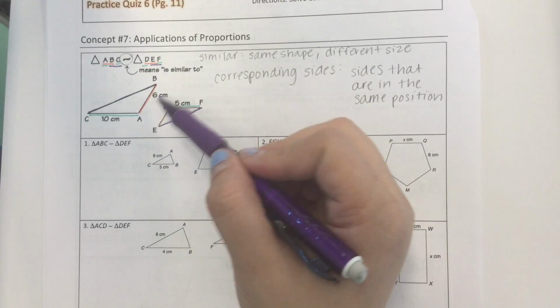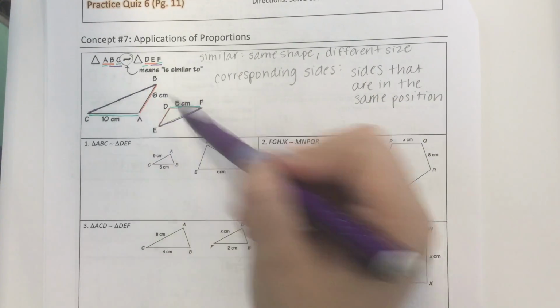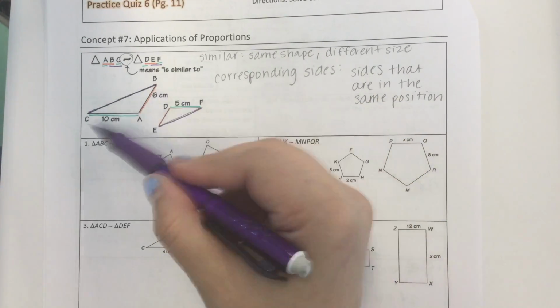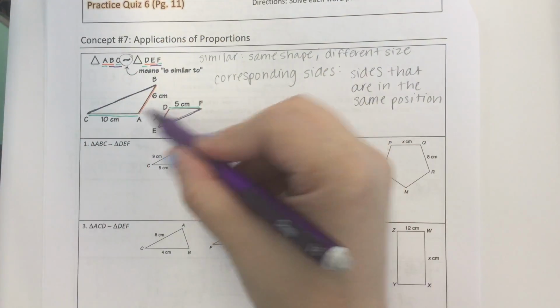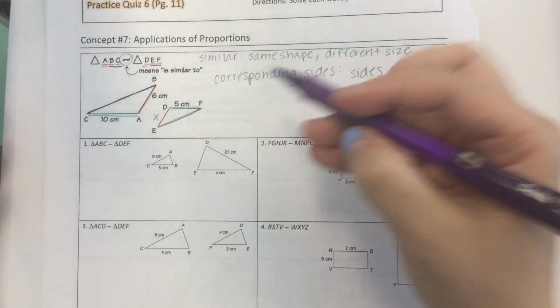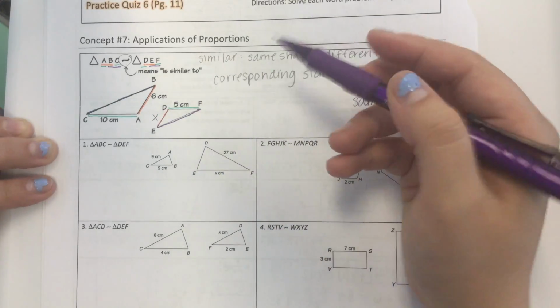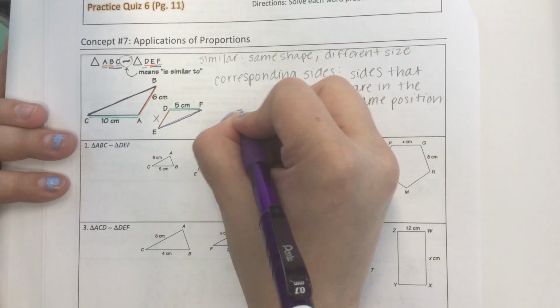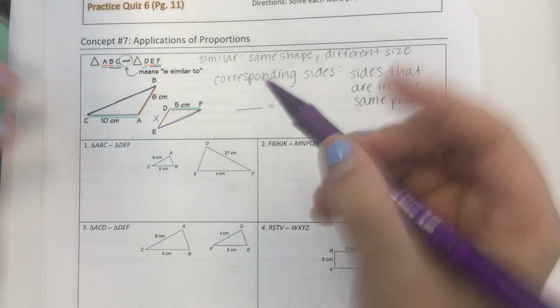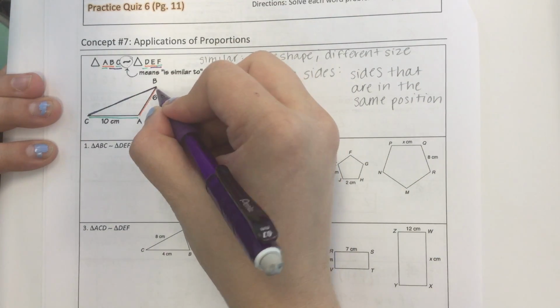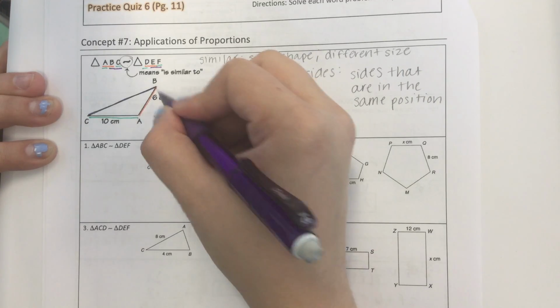So now I have two triangles that are similar. I have three sides. They probably want me to find DE, right? I'm just going to mark that with X. Well, how do I find that missing side X? All I have to do is make a proportion with the corresponding sides. So I know that AB is corresponding to X.